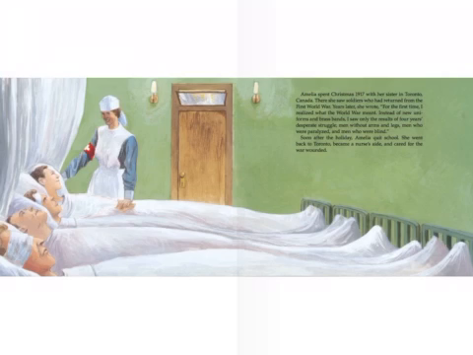Amelia spent Christmas 1917 with her sister in Toronto, Canada. There, she saw soldiers who had returned from the First World War. Years later, she wrote, "For the first time, I realized what the World War meant. Instead of new uniforms and brass bands, I saw only the results of 4 years' desperate struggle. Men without arms and legs, men who were paralyzed, and men who were blind."